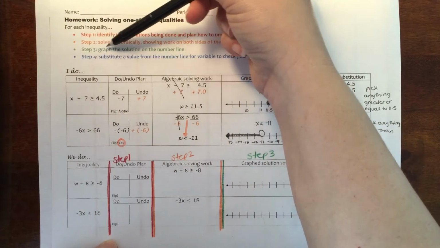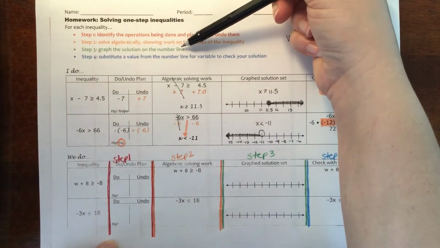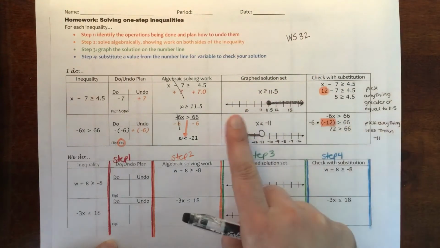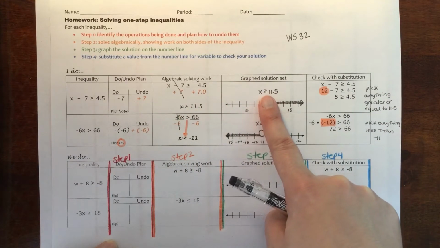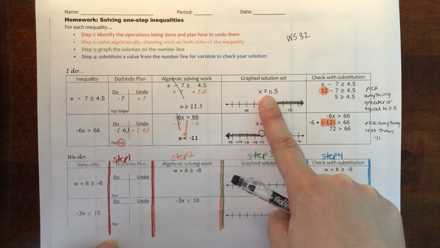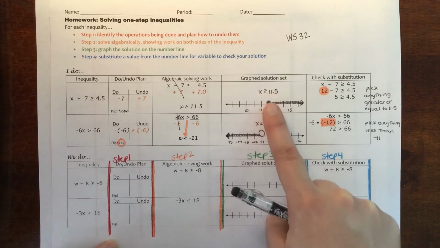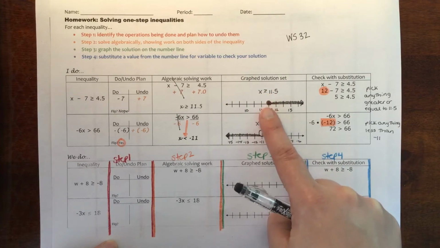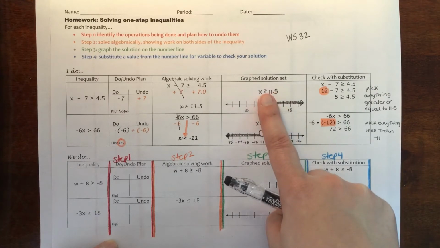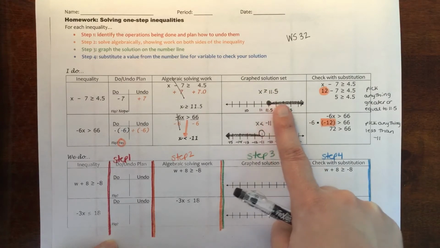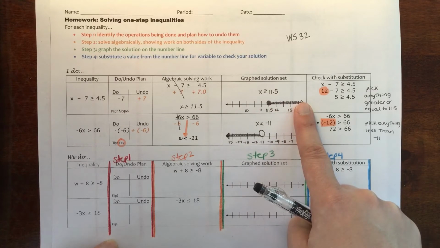Step 3, we're going to graph our solution on the number line. Our solution was x's that are greater than or equal to 11.5. That symbol has a closed-in circle because 11.5 is included, and greater than numbers get greater when you go to the right.